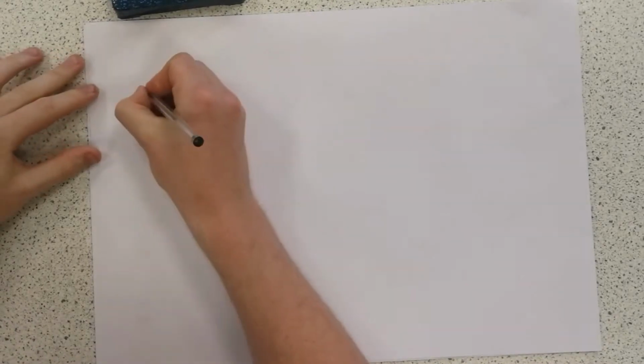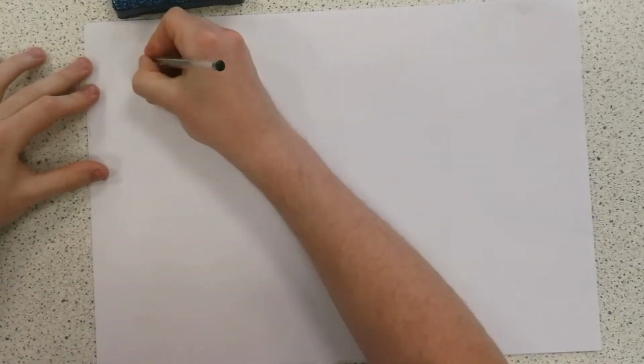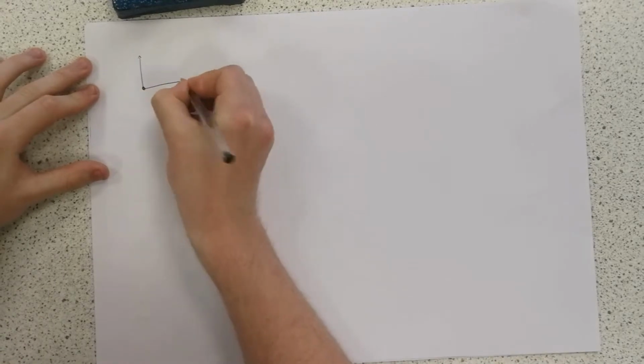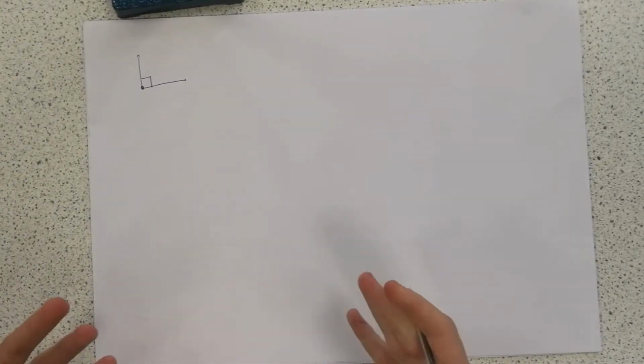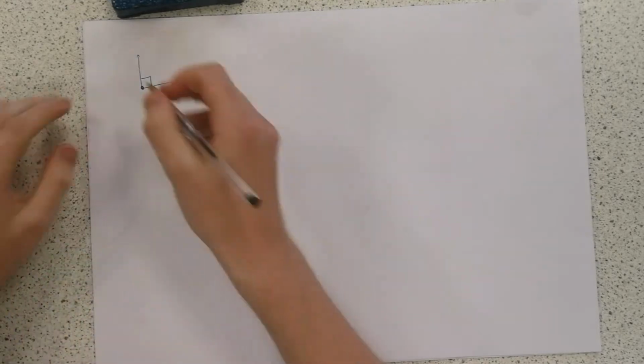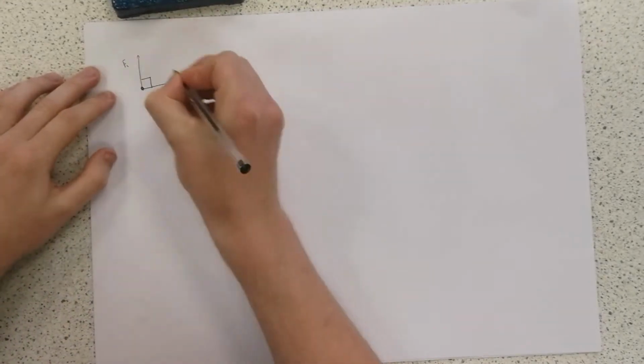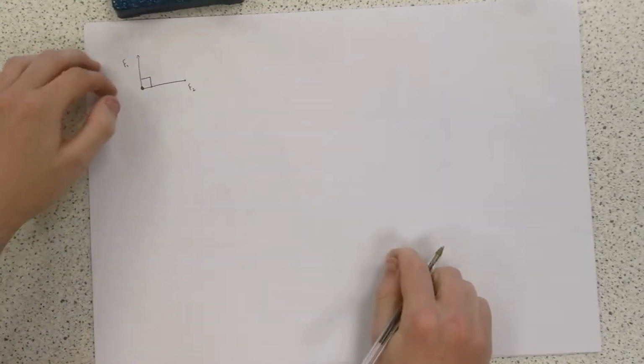Now we've had a look at how to find the resultant vector, we need to also know how to resolve vectors. This comes from a very basic principle: vectors at right angles, vectors which are orthogonal, vectors which are normal, do not affect each other. So these forces, force 1 and force 2, will not affect each other.